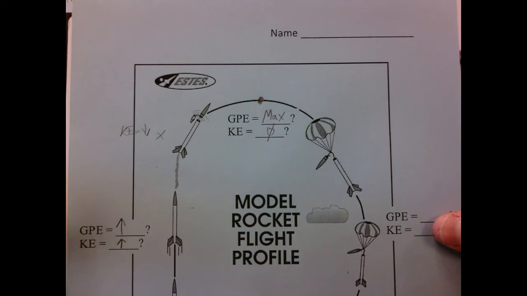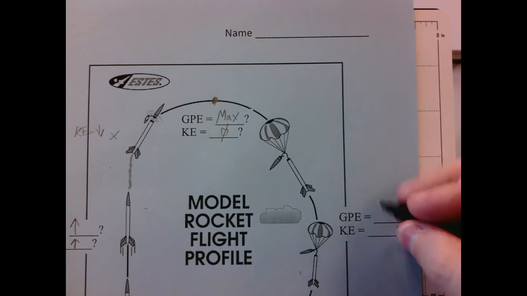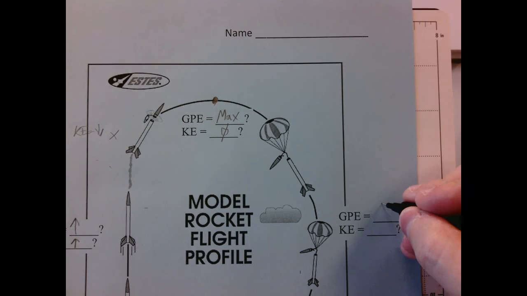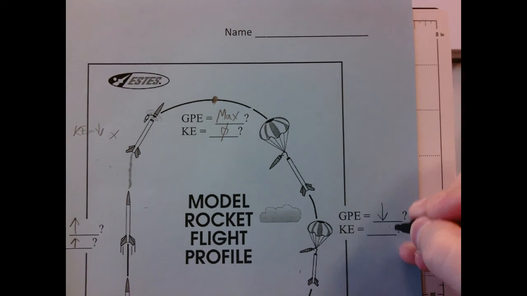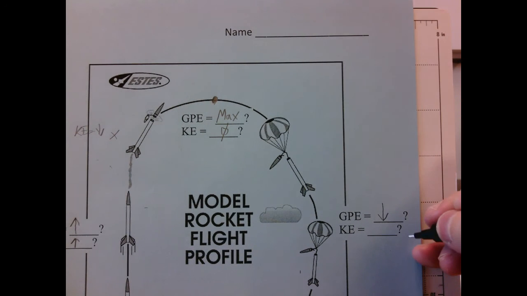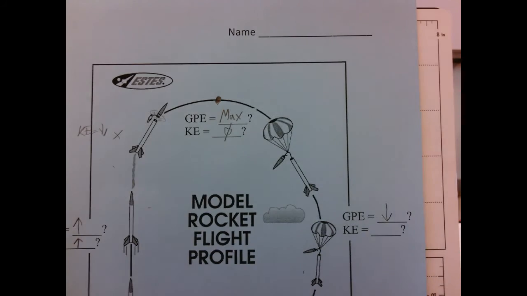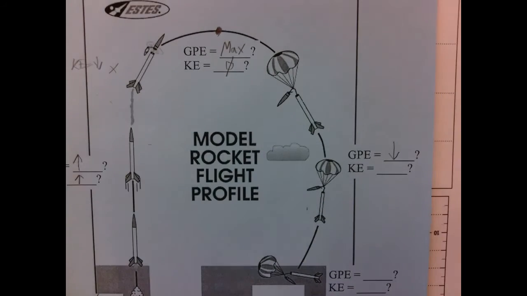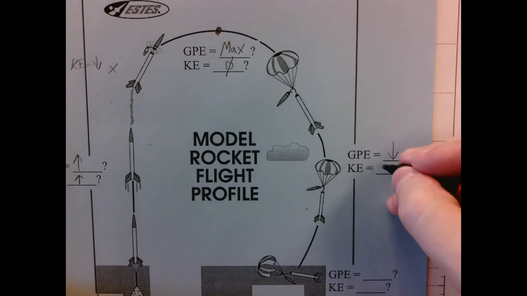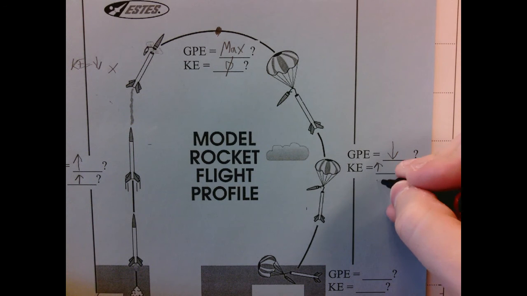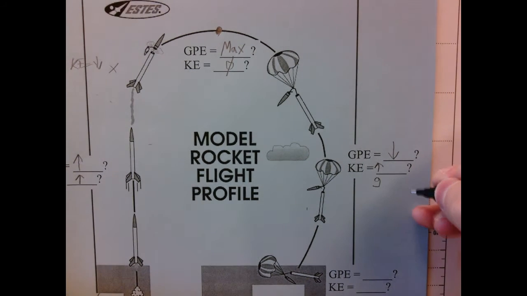Now, as that rocket continues to fall, it's being pulled towards the center of the Earth, so gravitational potential energy is decreasing, height is decreasing. For kinetic energy, it depends upon what part you're going to focus on. Gravity is certainly causing the kinetic energy to increase.